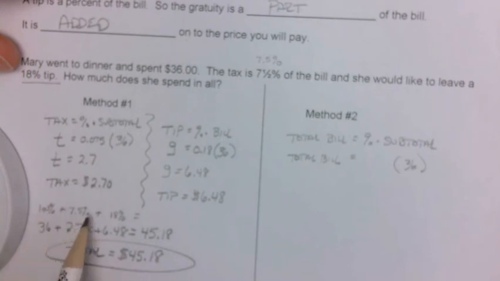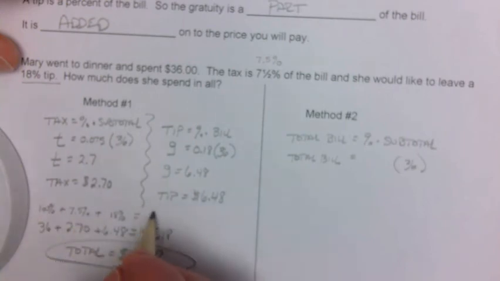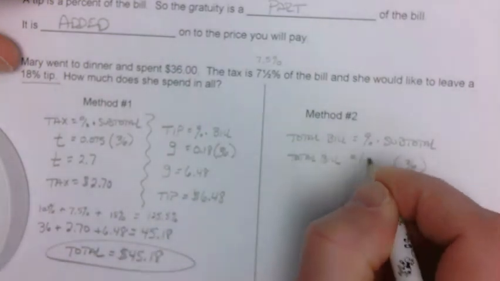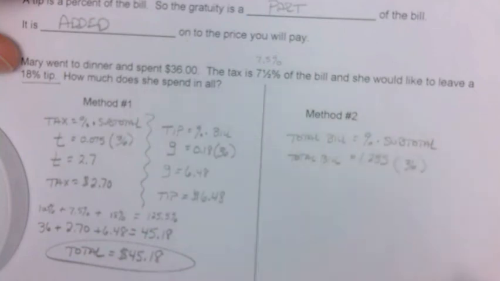100% plus 7.5% plus 18% is 125.5%. Move that decimal to the left twice, and for our rate, we're going to use 1 and 255 thousandths. Okay, when all of the parts are based off of the same amount, you can actually add those percentages together and use that as your rate.